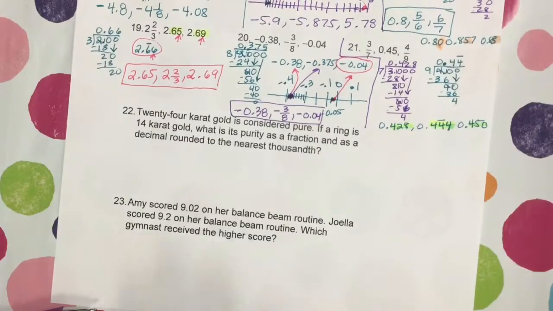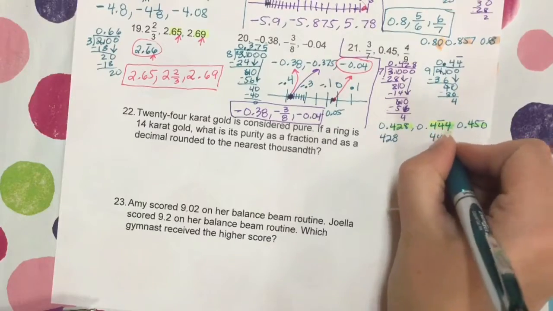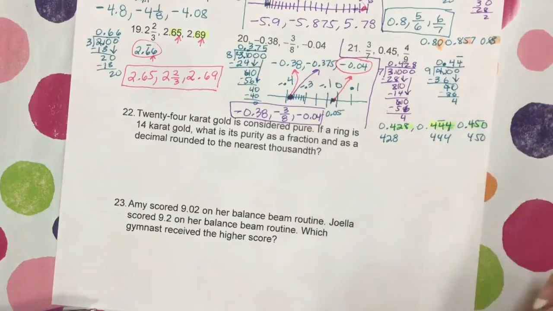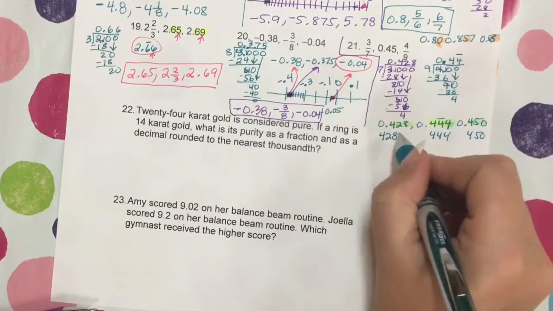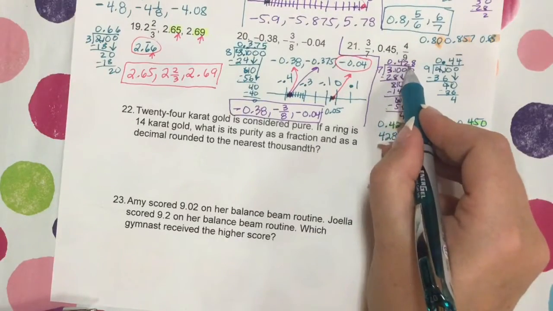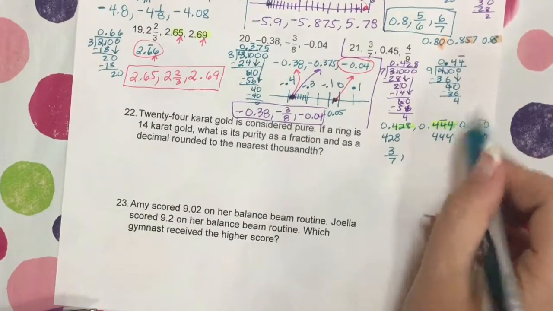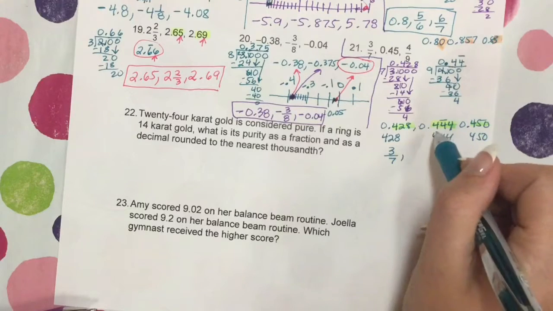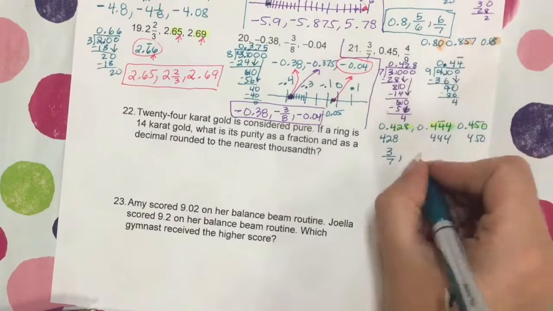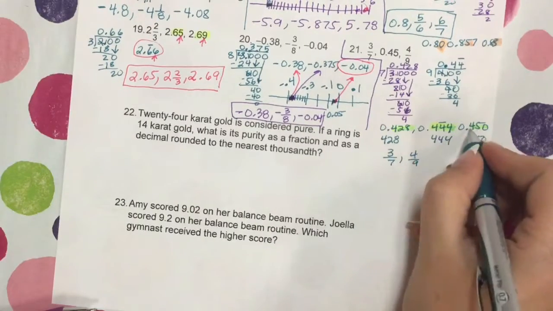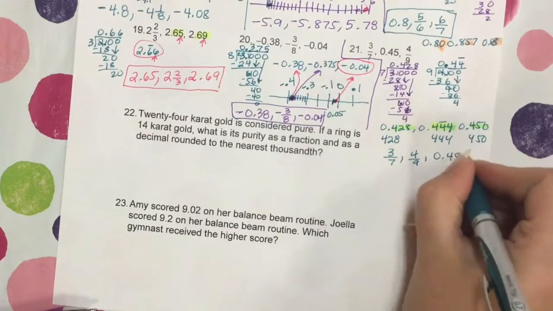And one way it talks in the book is just, hey, forget about the decimals and just call it 428, 444, and 450. So when we look at this, we know that this right here is the smallest, which is 0.428, which is 3/7. So 3/7 is the smallest, followed by 0.44444, which would be 4/9, and 0.45 is the biggest. And so there we go.